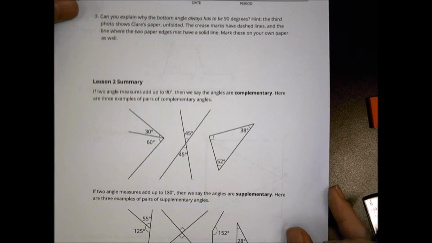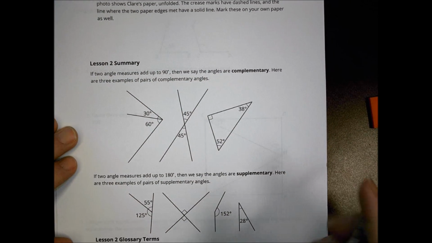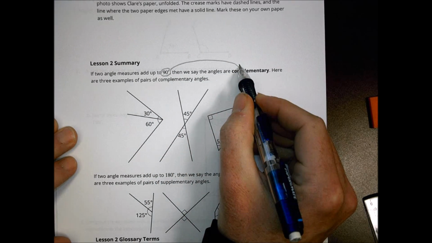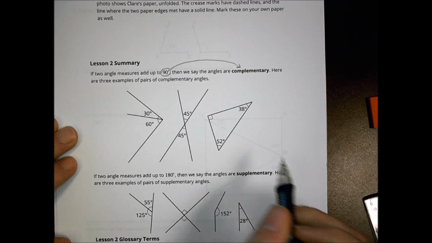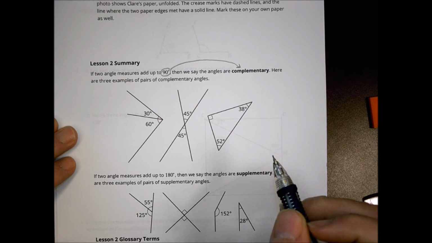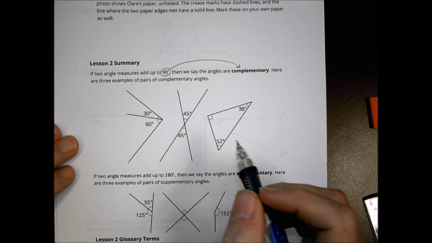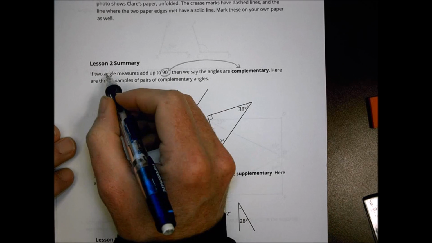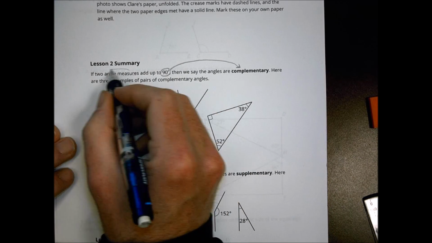All right, let's take a look at your lesson summary. Let's see what we have here. Summary today. If two angles measure up to 90 degrees, then we say the angles are complementary. Here are 3 examples of pairs of complementary angles. Notice that in these pictures here, when we talk about complementary, they do not have to be adjacent to be complementary. It just means 2 angle measures that add up to 90.